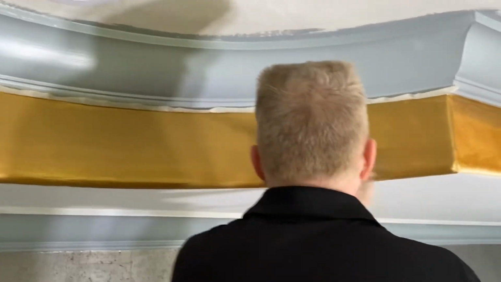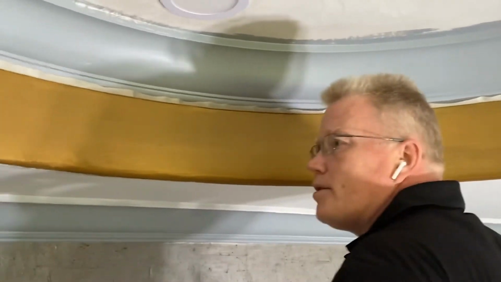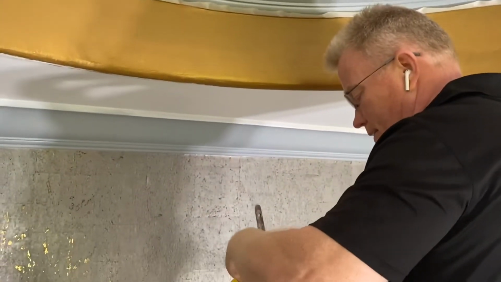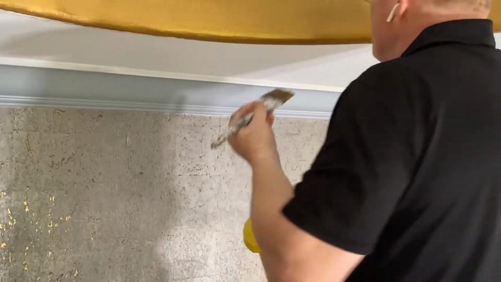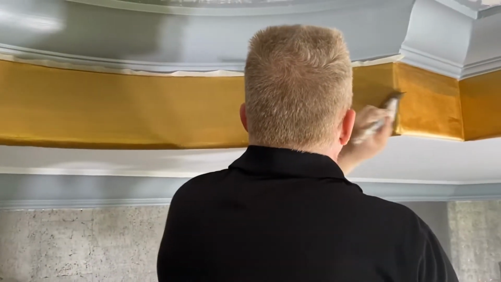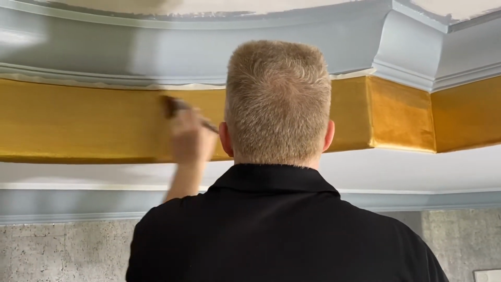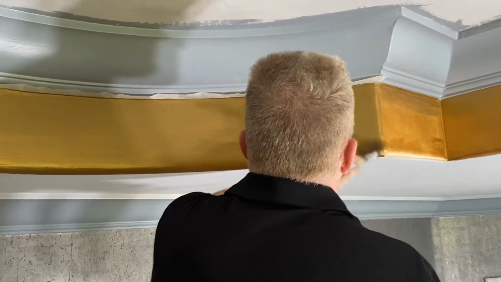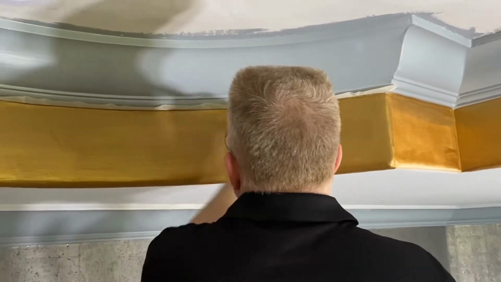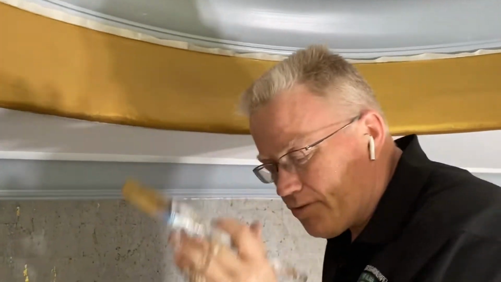Torque takes place when you put undue pressure on your wallpaper because you're making something that's straight, unstraight.